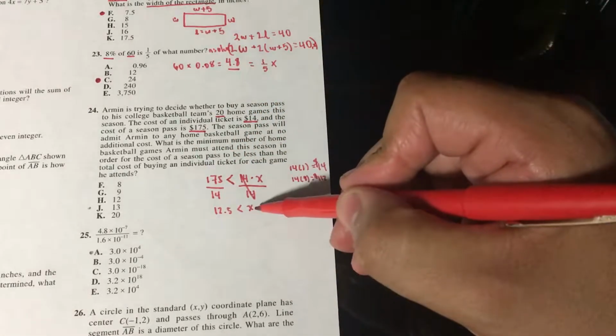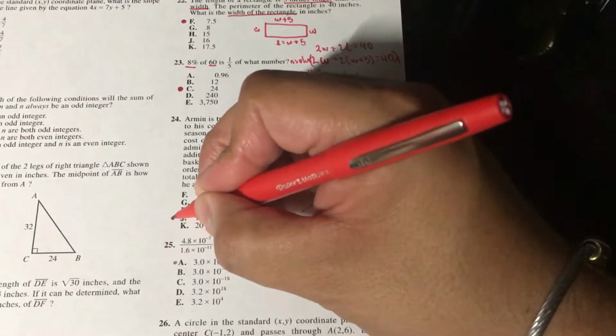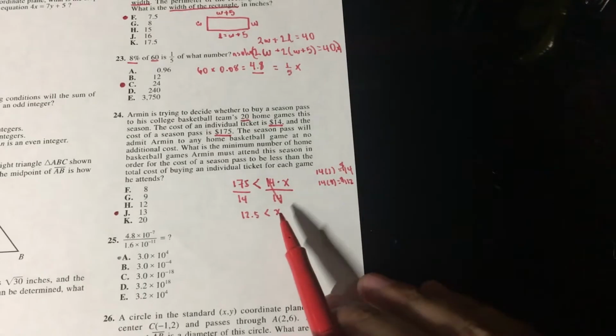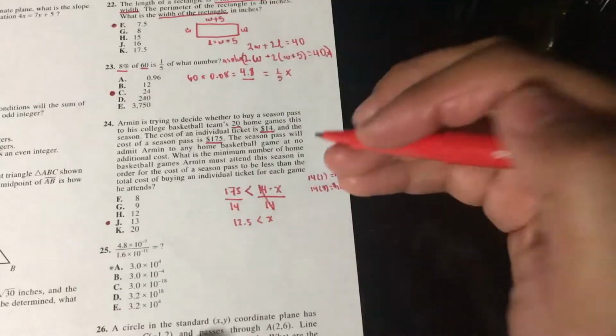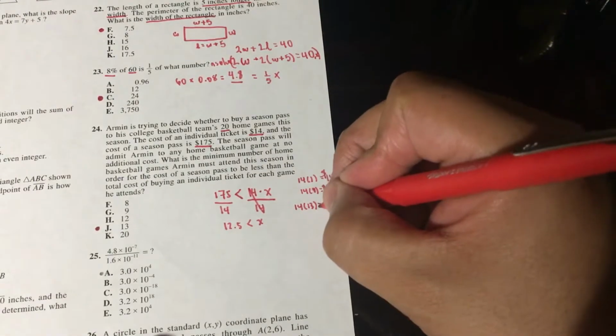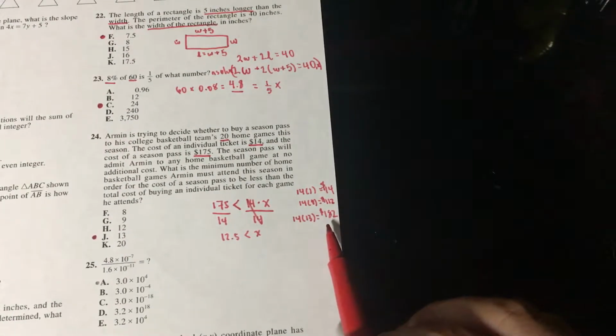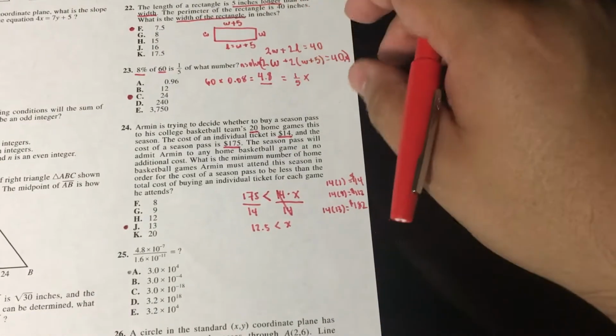So when he starts going to more than 12.5 games, so when he starts going to 13 games, that's when it is cheaper to buy the season pass. So we can look at that over here. Once Armin goes to 13 games, he's now paying $182 if he buys individual tickets instead of $175, which is cheaper. Okay, so once he starts going to 13 games, that is when it's better to do the season pass.